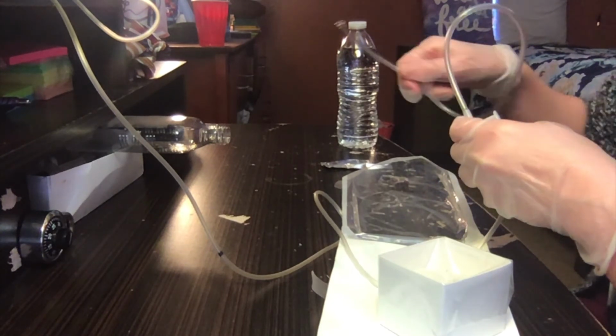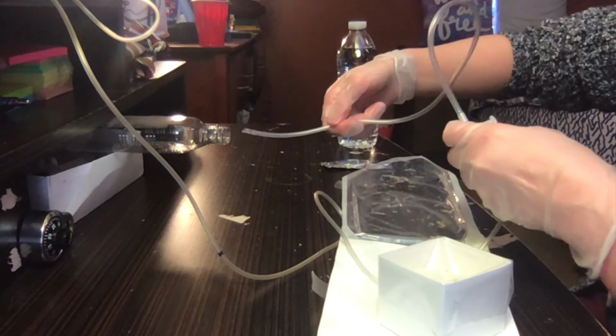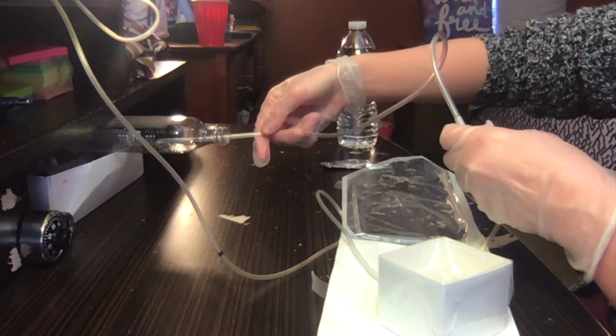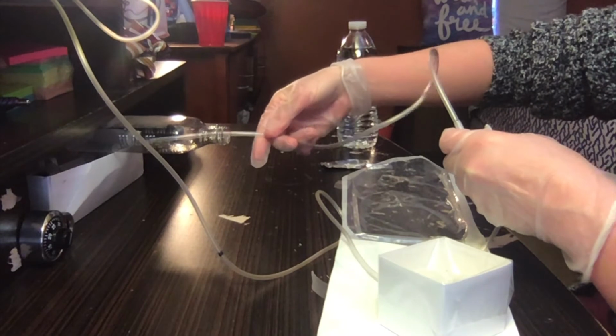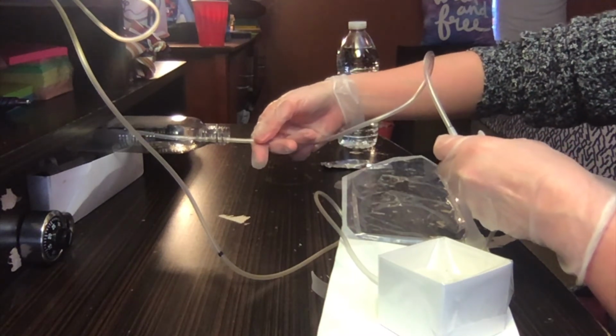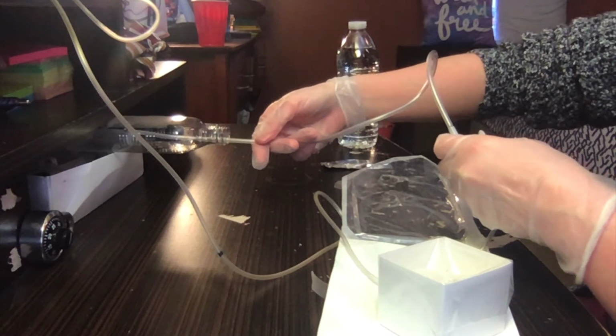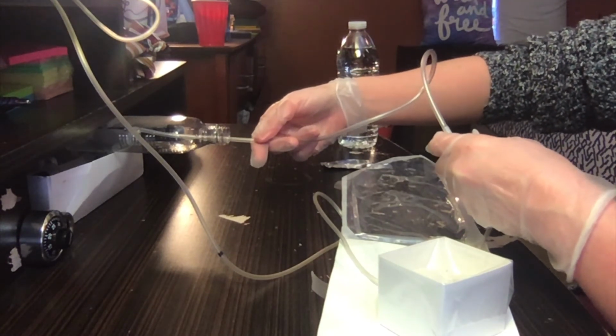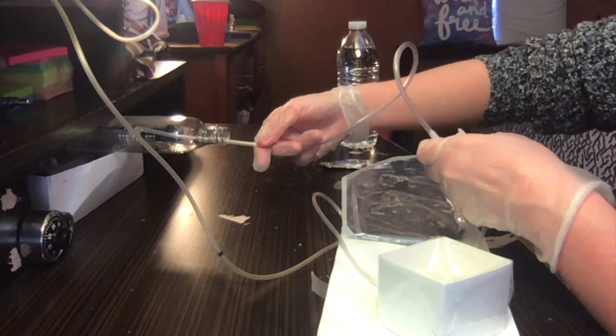Next, I'm going to gently insert the catheter into the nares, and you don't want to force it. You want to move along the floor of the nostril towards the trachea and roll the catheter between your fingers to advance if necessary. You're going to advance the catheter into the nares at least 5 to 6 inches to reach the pharynx. And you don't want to apply suction as you insert the catheter.